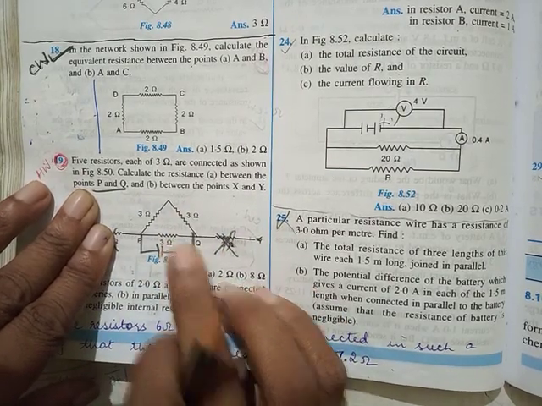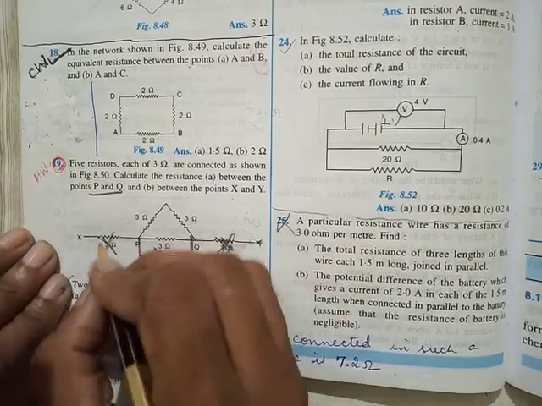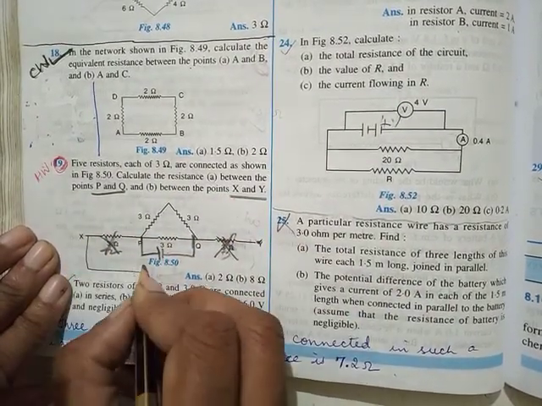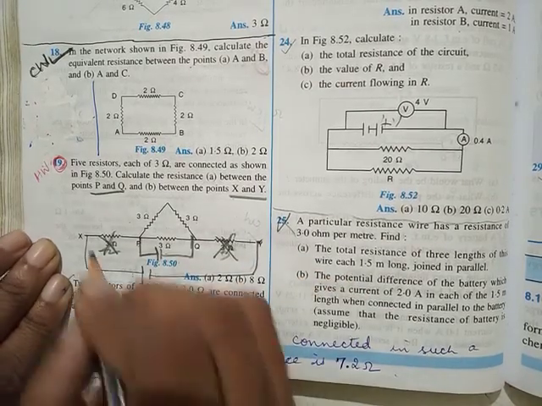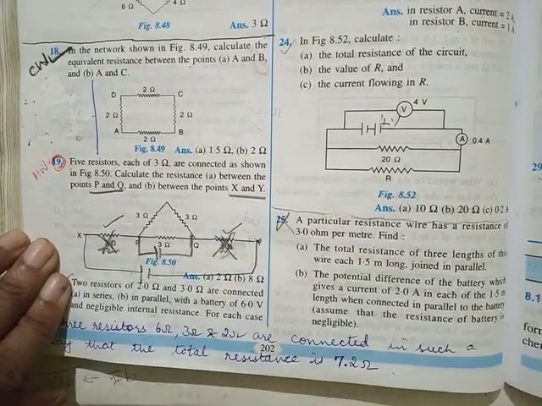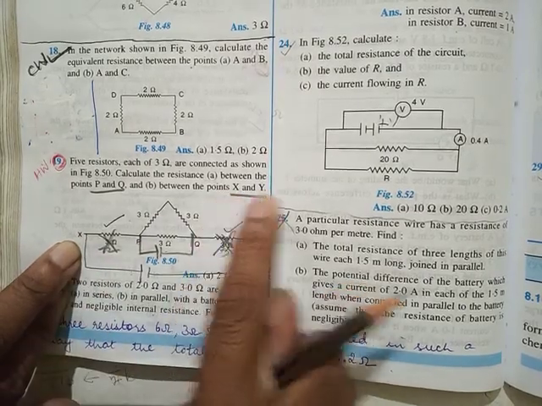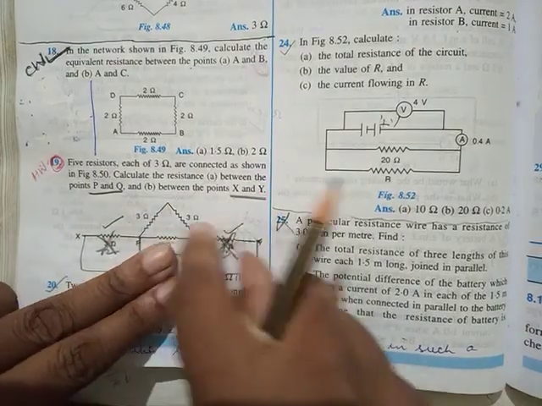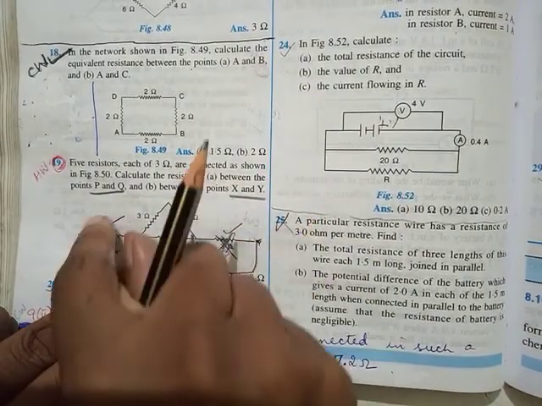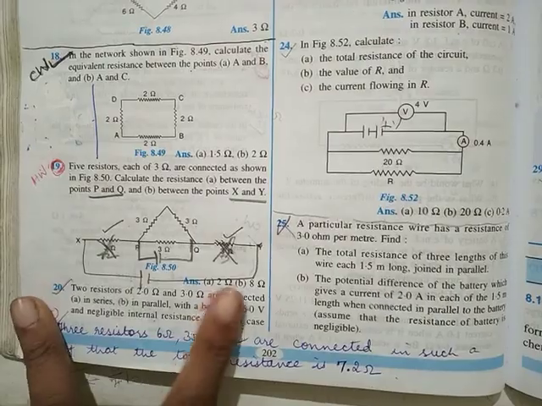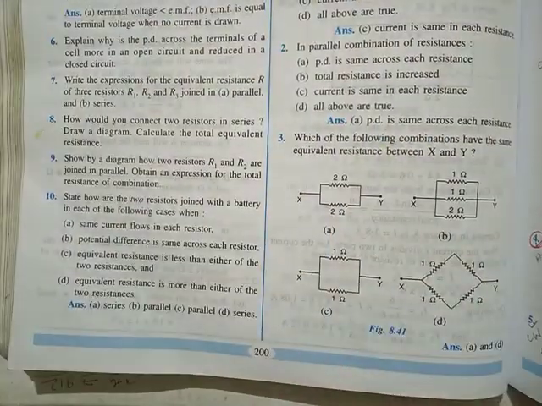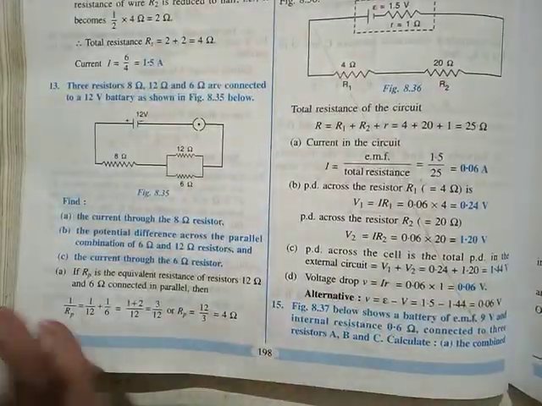But on the other hand, when you are doing across XY, then you will assume that there is a battery across XY. That time you have to consider this and this. For the B part, when you're finding across X and Y, consider these two. This one you would have already found. Then all three will be in series, and you have to add them. Hope it is clear. So the 19th one you will be doing as homework. Now we'll come to the C part.